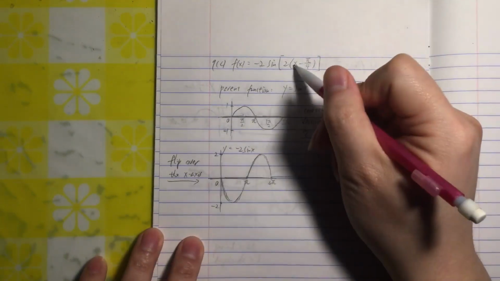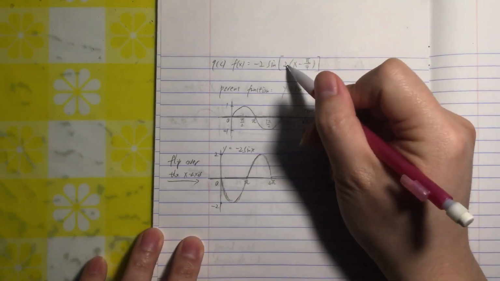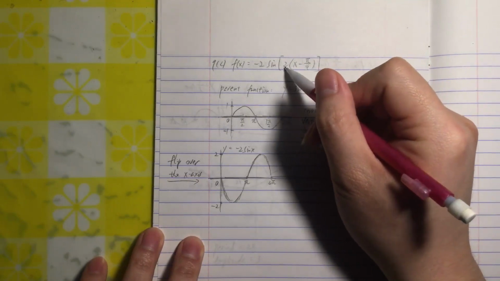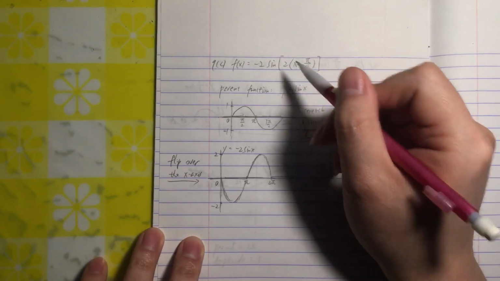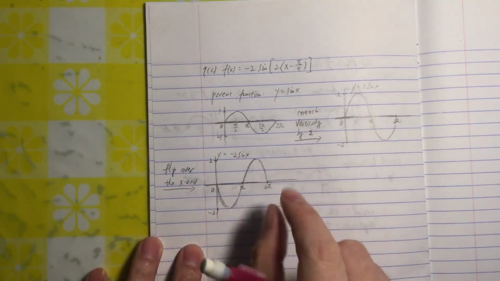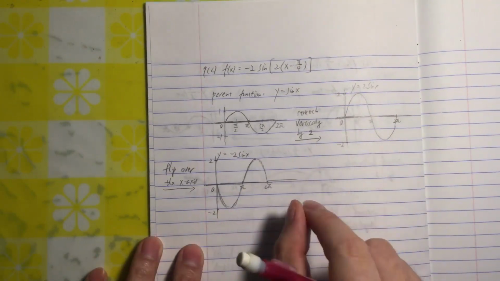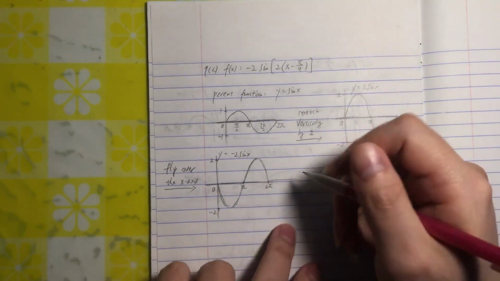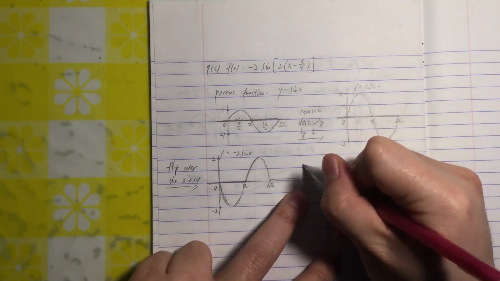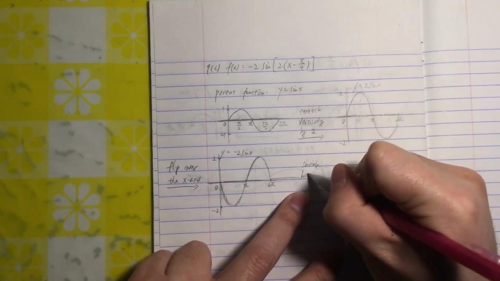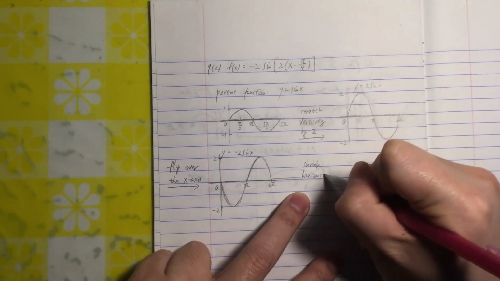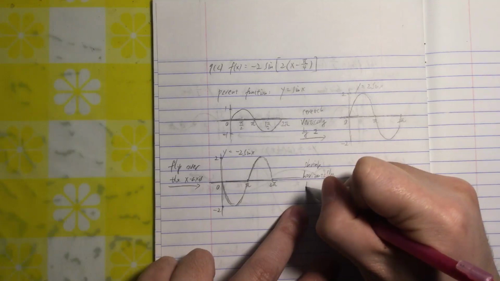Next, if I multiply x by 2, the reciprocal of 2 is half. Half is less than 1. So I shrink the graph horizontally by a factor of half. Next, shrink the graph horizontally by a factor of half.